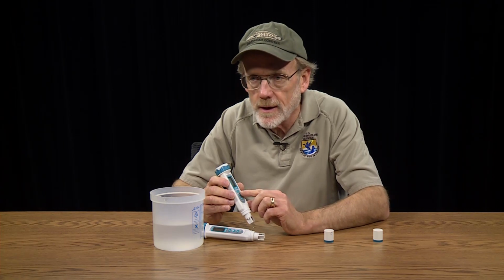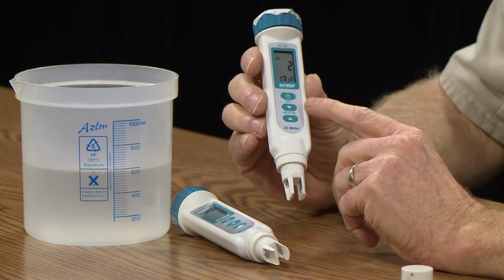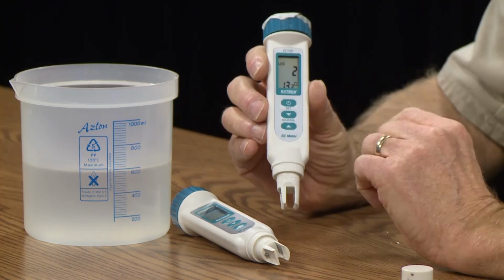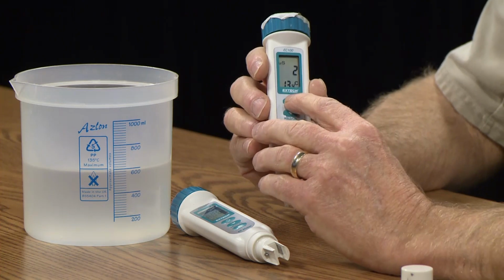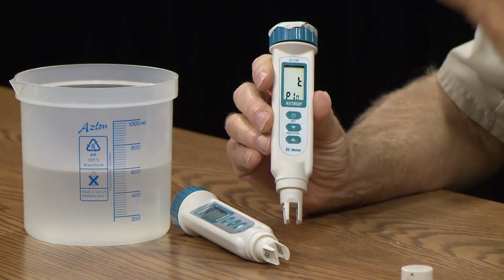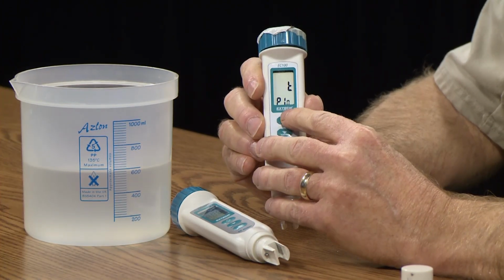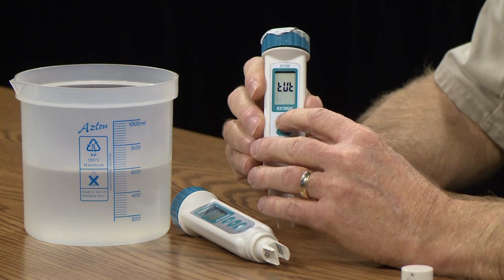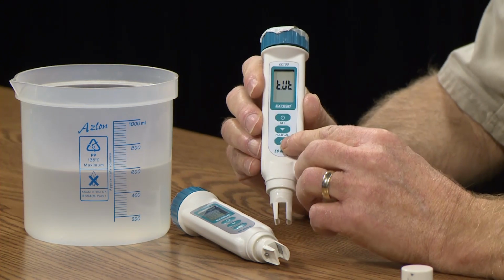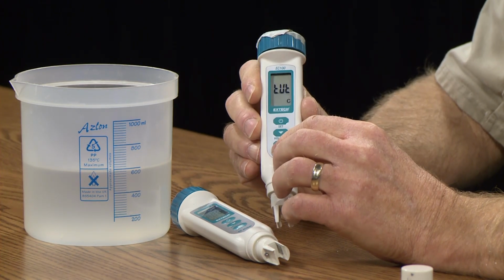So in this case, I'm going to go to this meter, and I'm going to go to the background settings and see what's going on behind the scenes. So I'll press that down, and I get this screen that is just the beginning screen. I'm going to press the button here, and I get another screen that's got a blinking C. That's just to change the units from centigrade to Fahrenheit for water temperature.